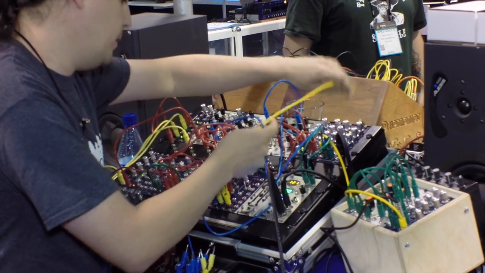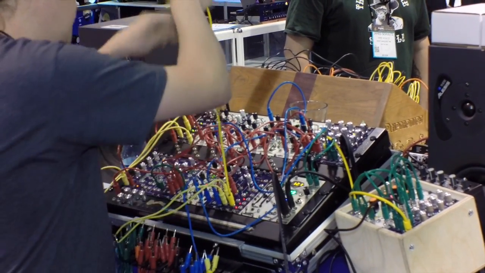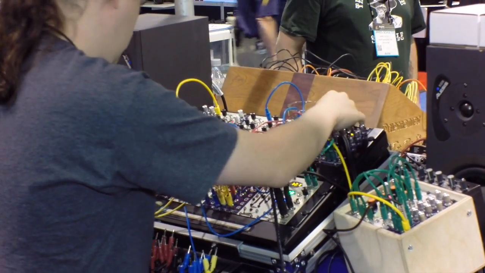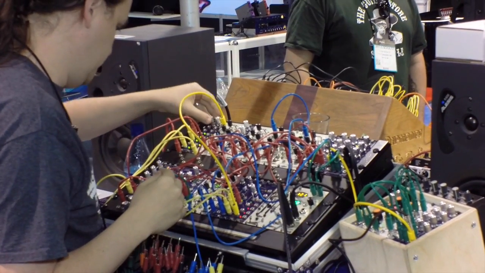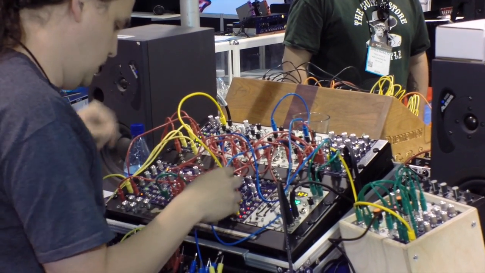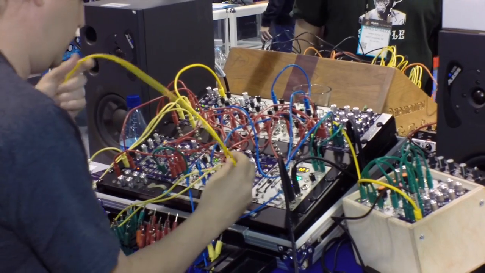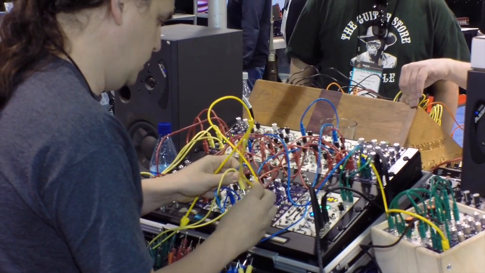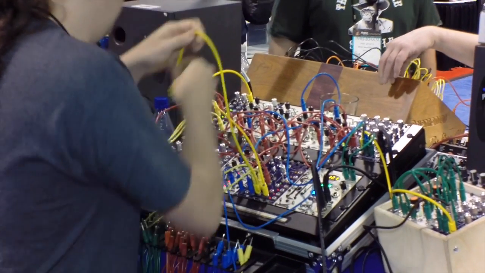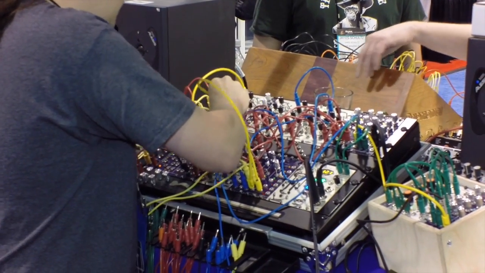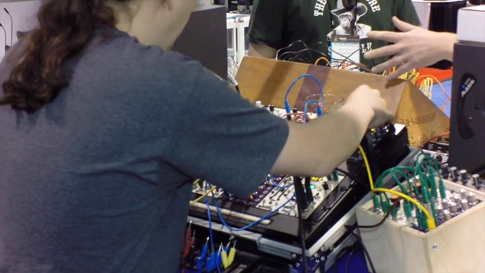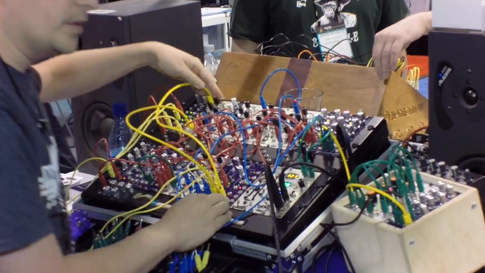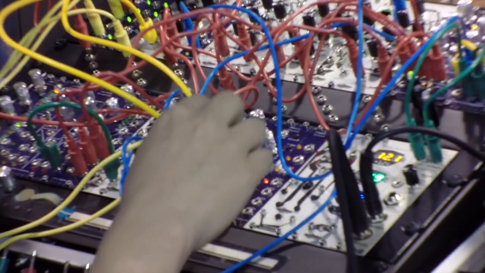Okay, the last module I'm going to talk about is the Mimetic Sequence. Let me actually get a rhythm going, and let me patch. Okay, so I have the Mimetic Sequence running into the pitch input of one of the Bacillus Iteratas.